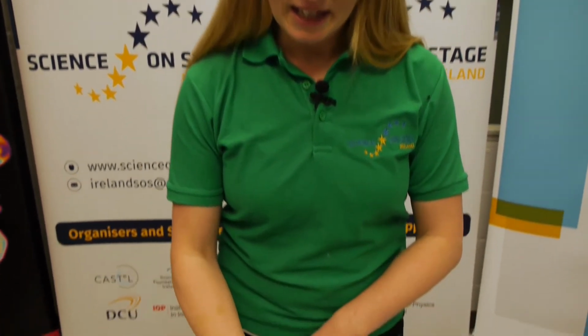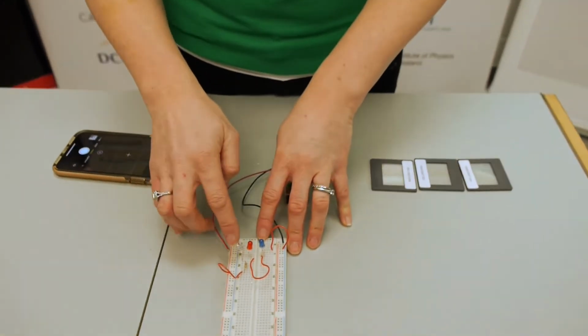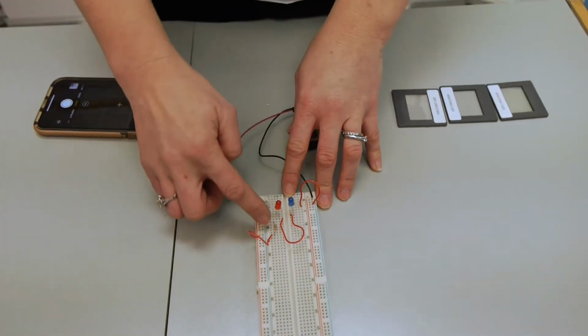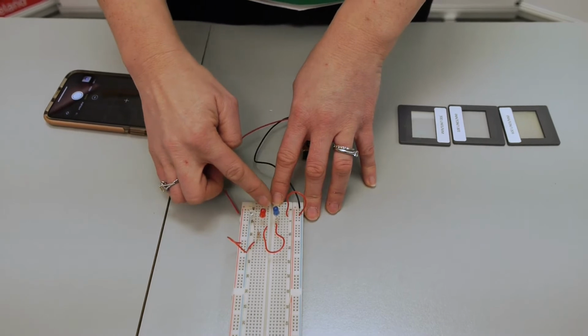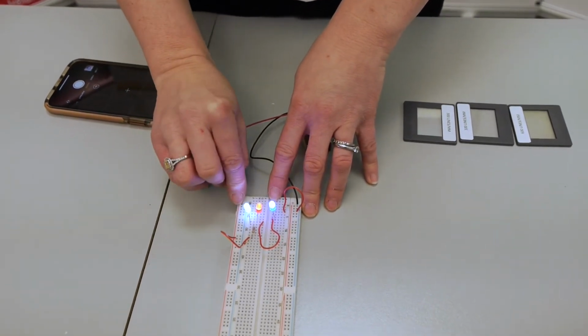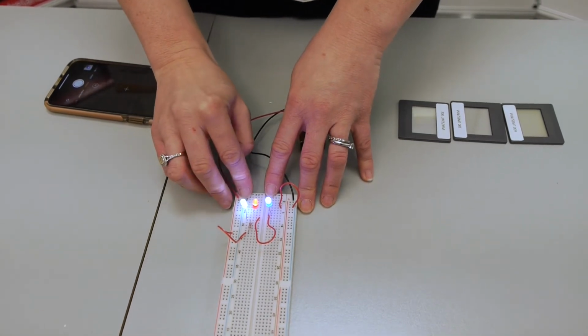In this experiment, we're going to have a look at the diffraction of light using a very simple series circuit and breadboards. If we look, we have 3 LEDs in series, a white, a red, a blue, and we've got a resistor in series to prevent the LEDs from burning out. When I connect my circuit, we can see the 3 LEDs lighting up.